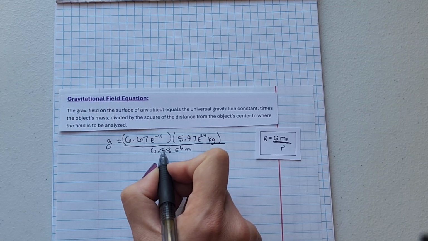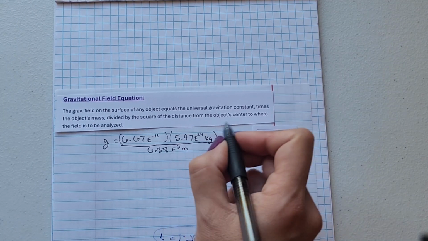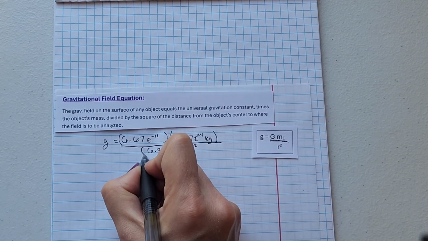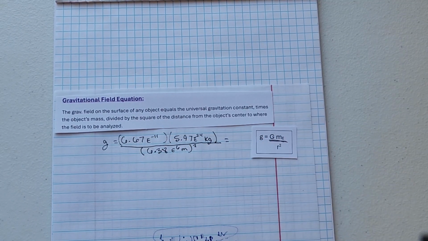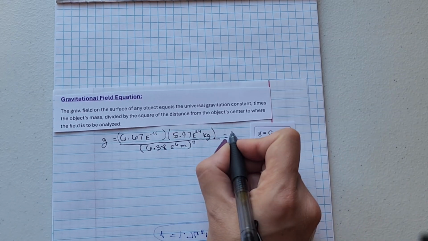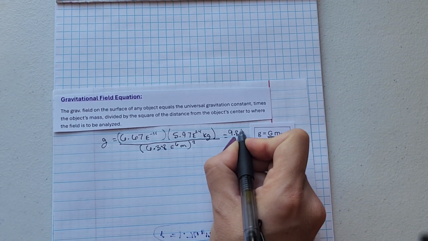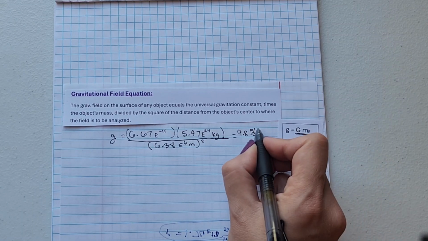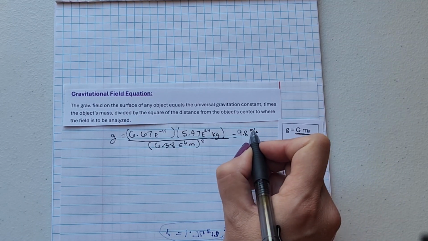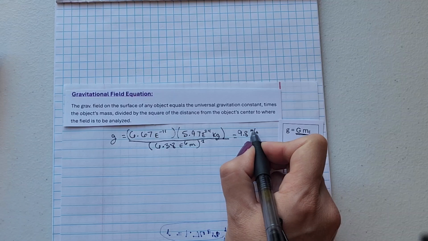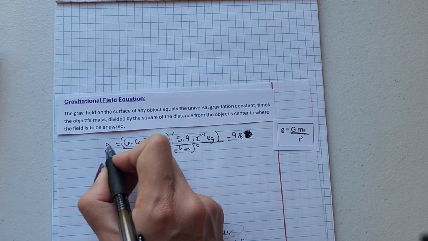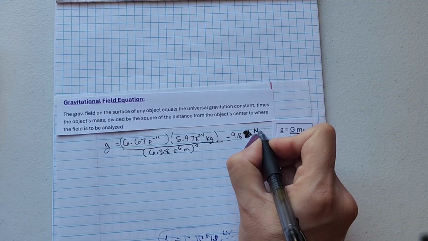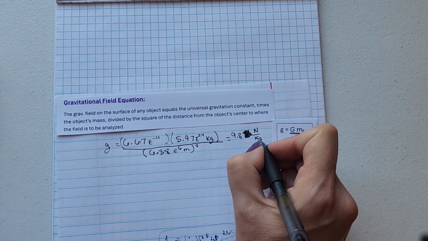So let's say that's at the surface where I want to find out what the gravitational field is. We have to square that. Crunch those numbers. You should get, guess what, 9.8 meters per second squared. Look familiar? So that is the acceleration of gravity on Earth. Now for the gravitational field, the unit is going to be newtons per kilogram. That is newtons of force per kilogram of mass.